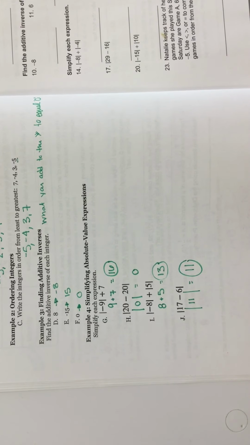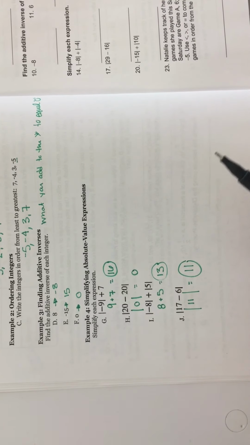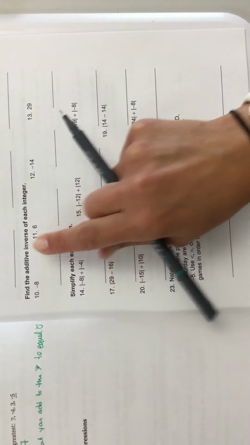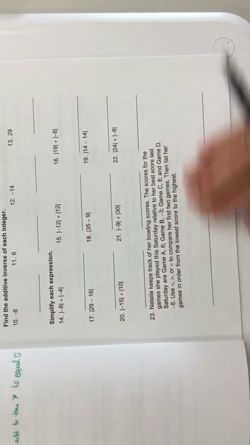Okay, so today what you guys are going to be doing is practicing putting those numbers in order from least to greatest, greatest to least. Make sure you read the directions. Finding the additive inverse. Some of this is just new vocab that you need to get acquainted with. And then simplifying the expressions.